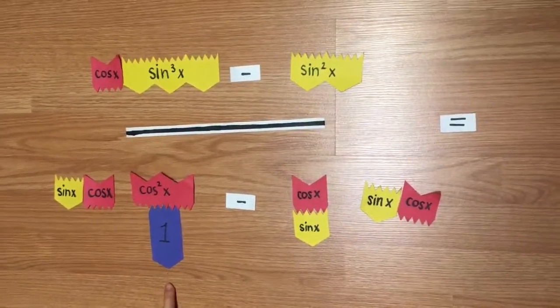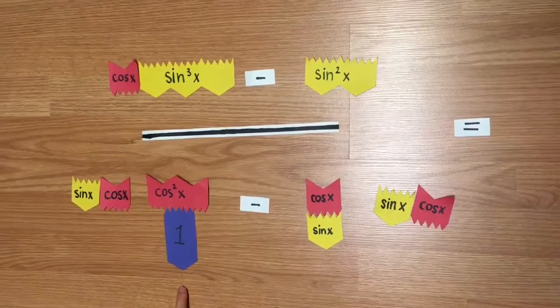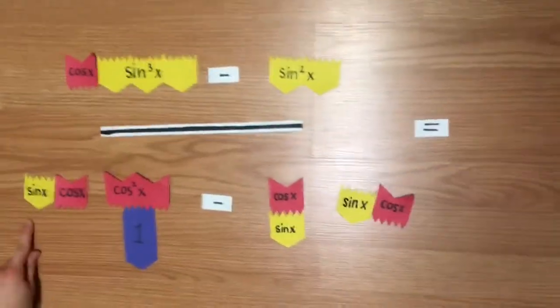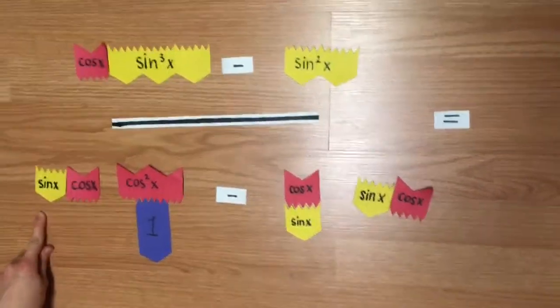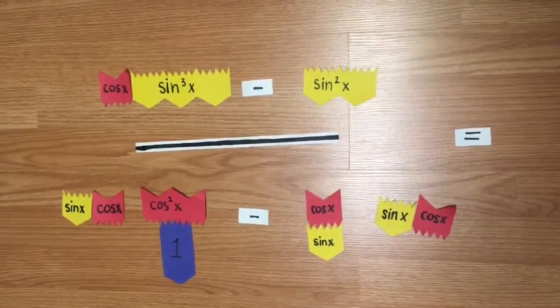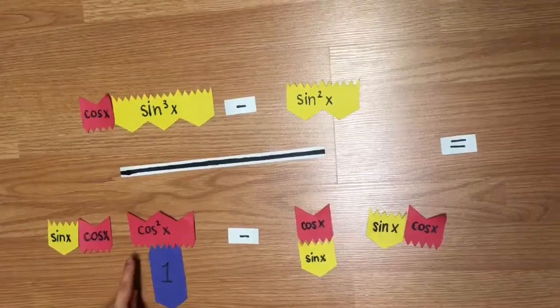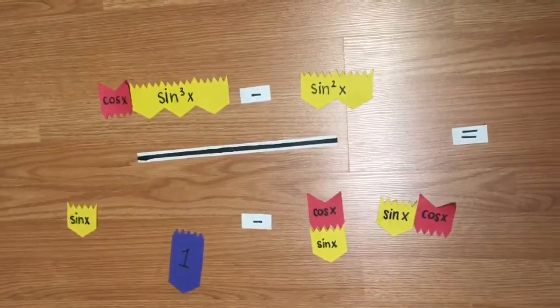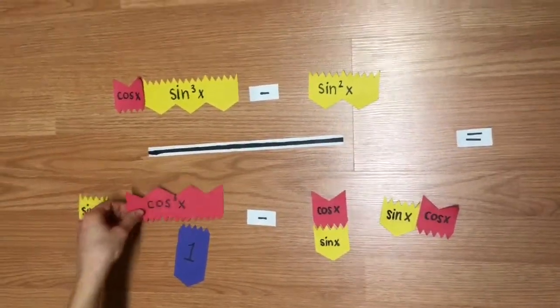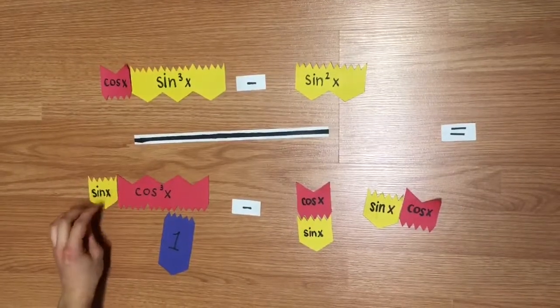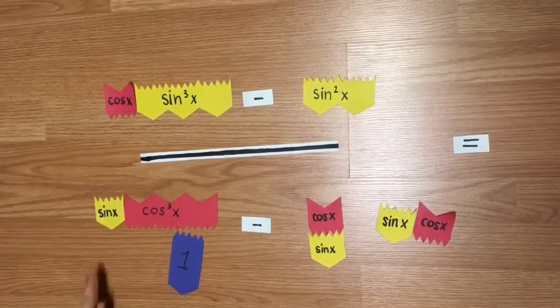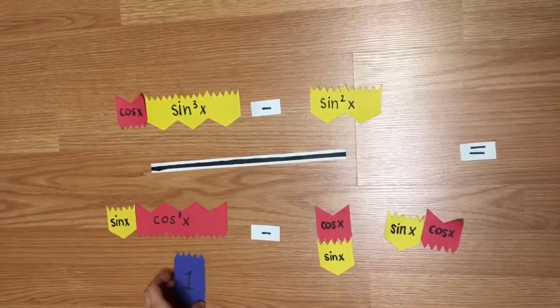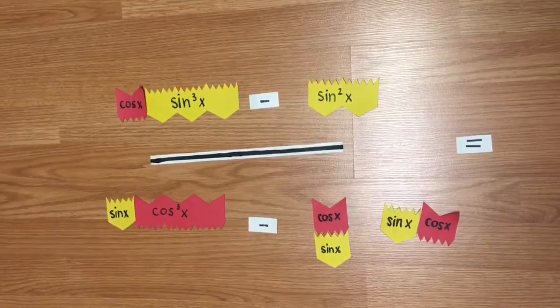In this term, 1 is in the denominator, and it does not cancel out with anything in the numerator, so we simply multiply across. Cosine x times cosine squared x is cosine cubed x. Sine is just being multiplied, and 1 times 1 is 1, so this 1 goes away.